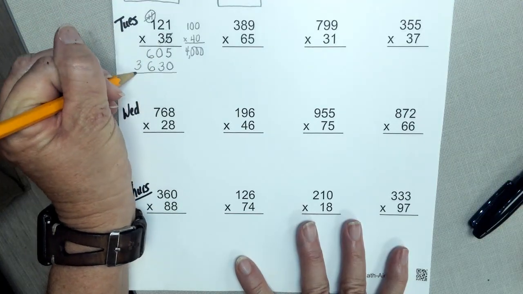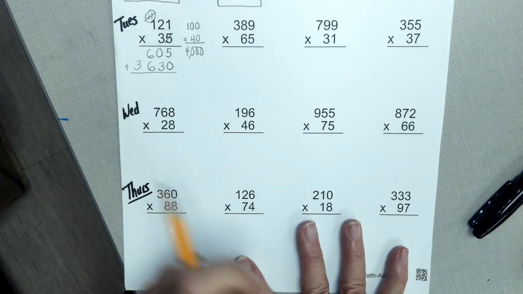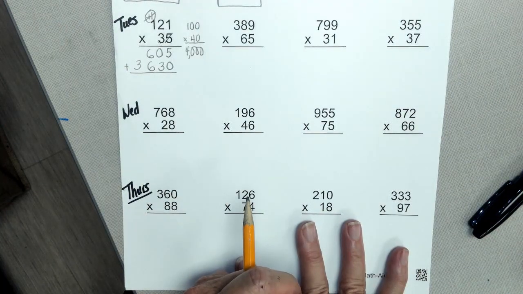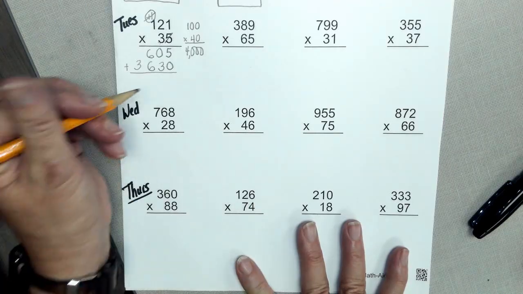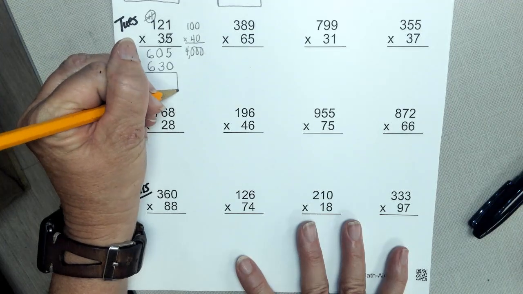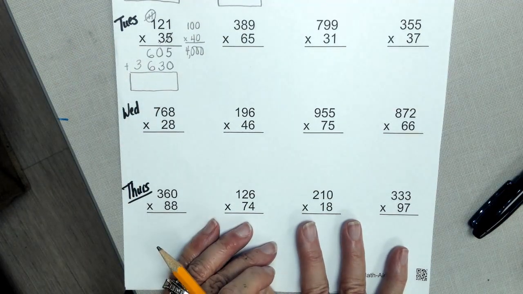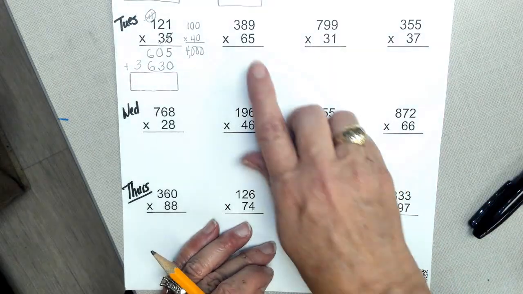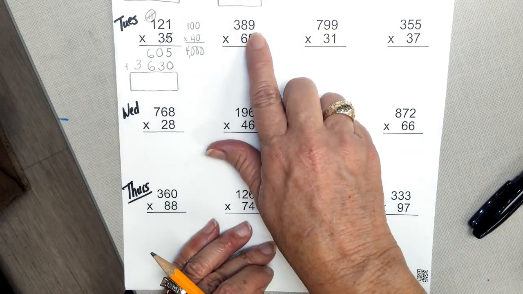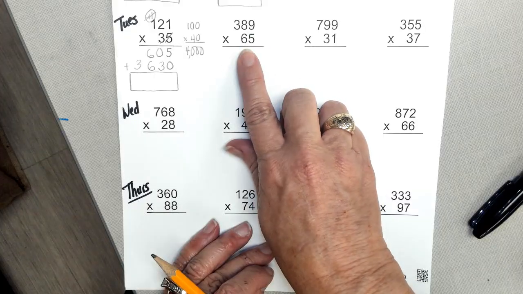So now that I have the two partial products, I'm going to add those together, and I'm going to let you add that on your own. And once you get your answer, I'm going to let you box that in so that your teacher can find your information easily.